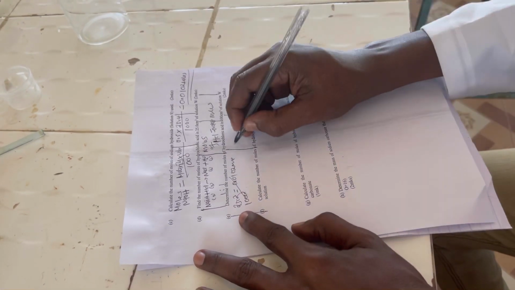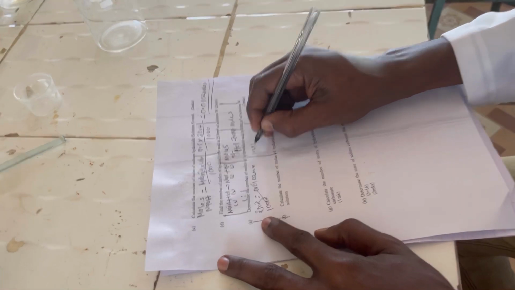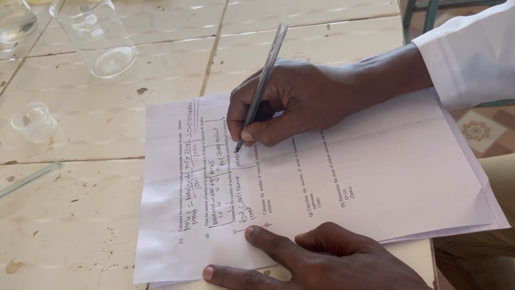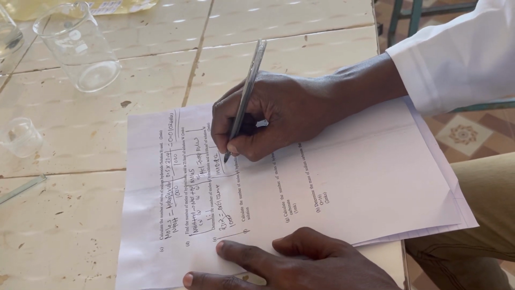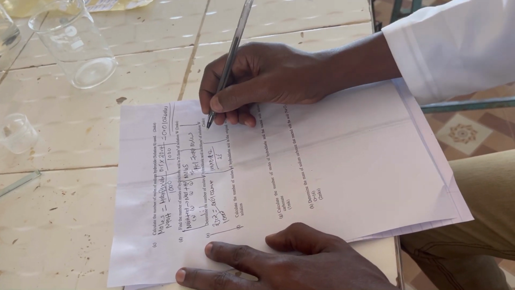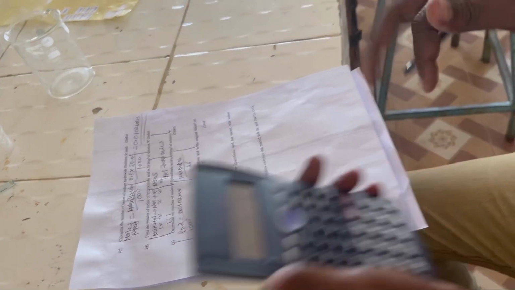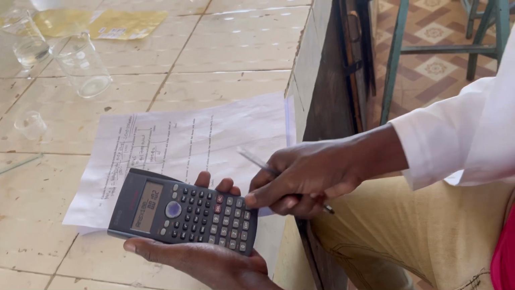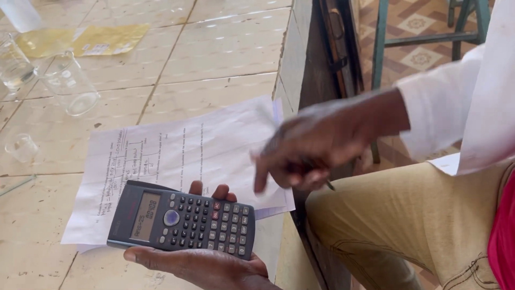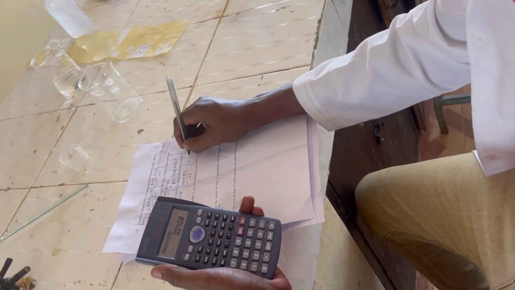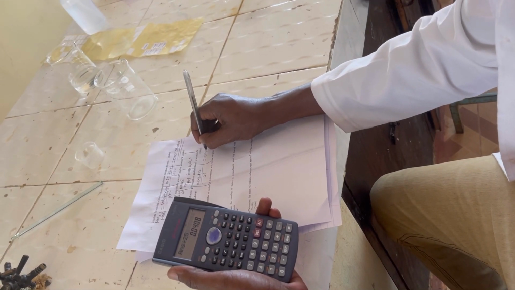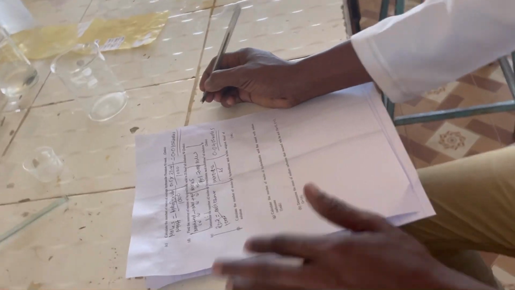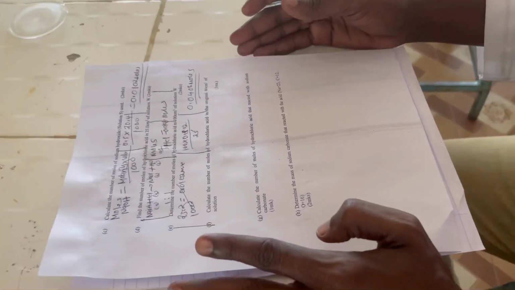So it will be 100 centimeter cube times 0.01021, then divide by 25. So that is 0.0408 moles. So this is the number of moles of the hydrochloric acid in 100 centimeter cube of solution W.